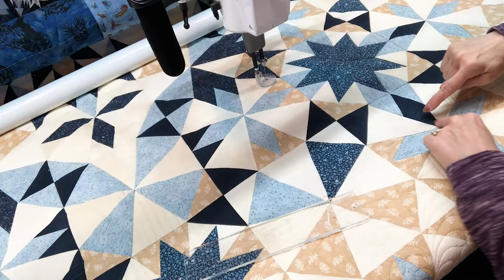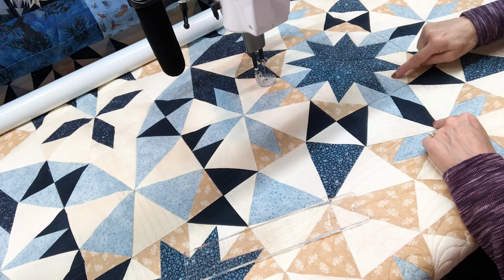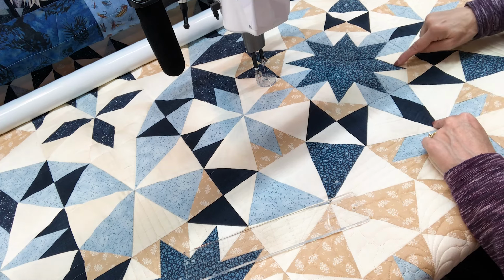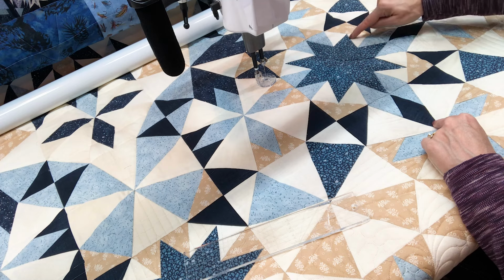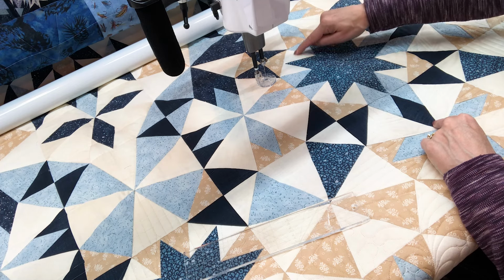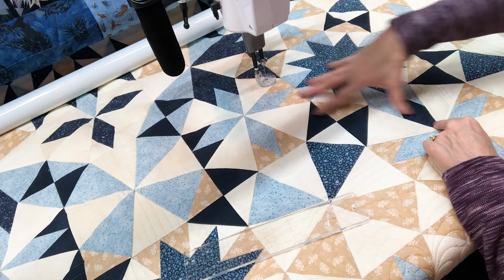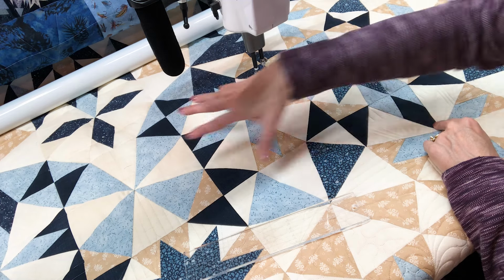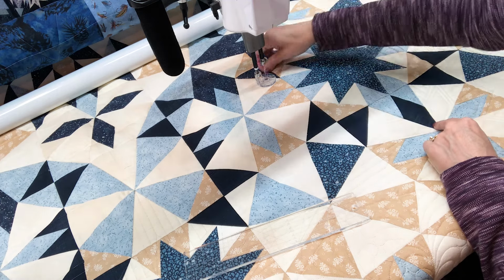The echo that I'm going to do is right around here. I'm going to have to bounce out and continue on, bounce out and continue on. And I'm going to do those 4 sides for this section, then I'll do that section, and then do that section.